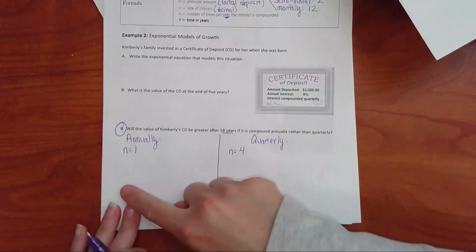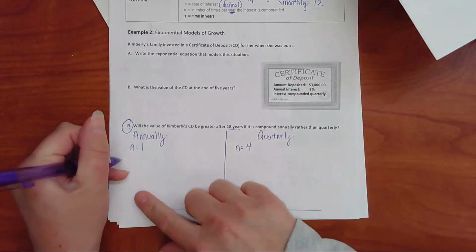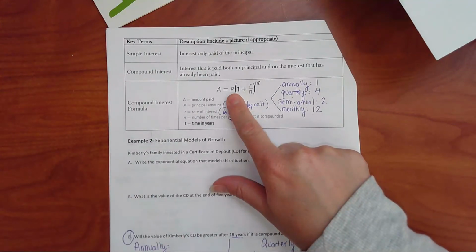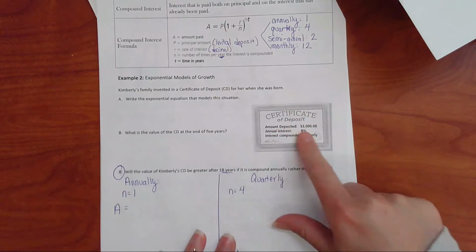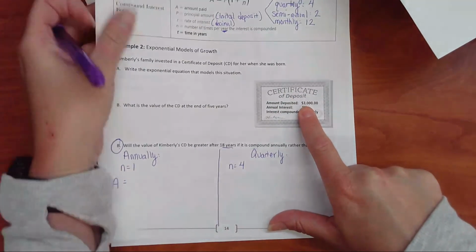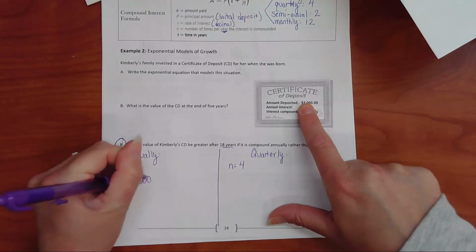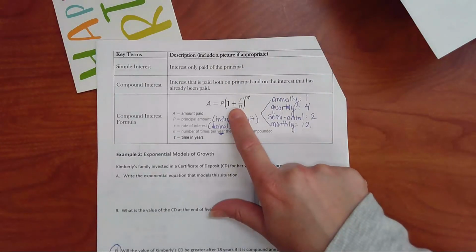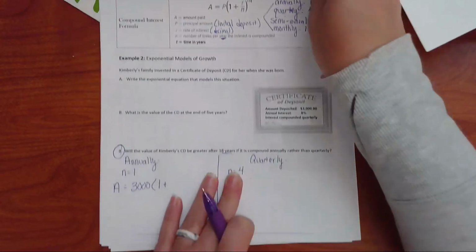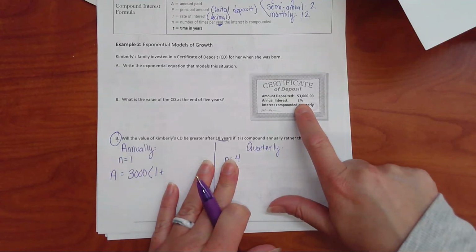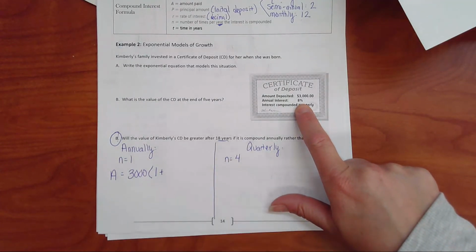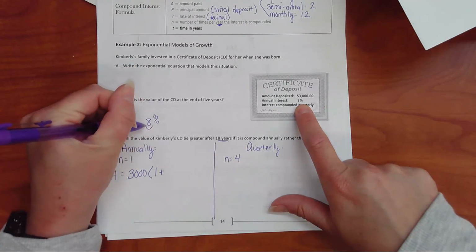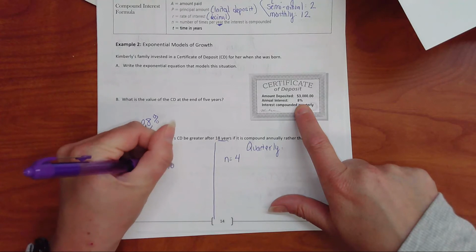So if it's annually, let's write that formula first. We have A equals P, which stands for principal, or the initial amount. We initially deposited $3,000, so 3,000. And then we have 1 plus the rate over N. So the rate is 8%. You're not doing 1 plus the rate, this one just wants the rate. 8% as a decimal is 0.08.